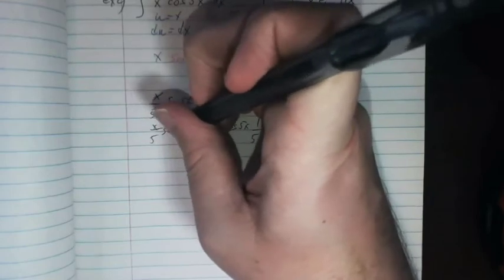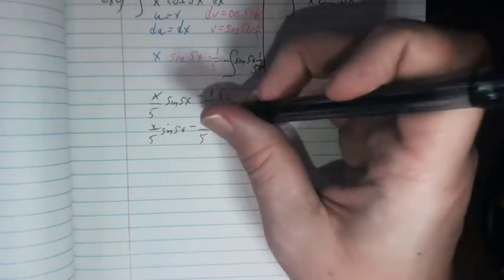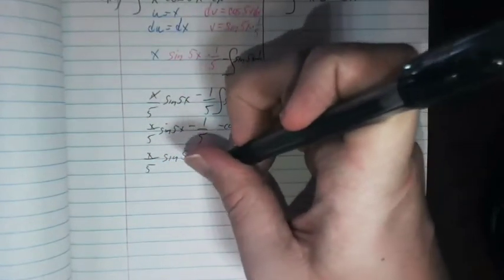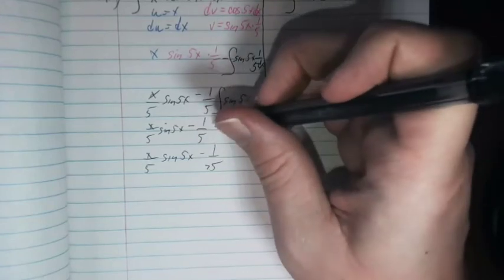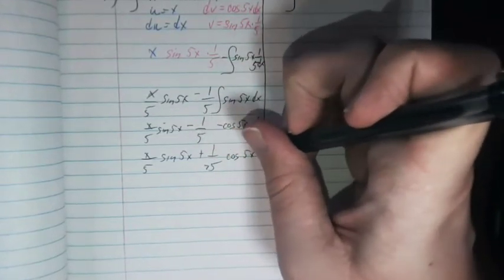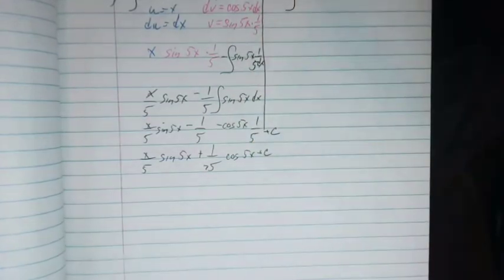This just comes on down. Don't forget to bring it down. It's really easy to forget to bring it down. Then this 1/5 times that 1/5 is going to be 1/25. That negative and that negative is just going to be a positive. And then we have cosine of 5x plus c. We're done with that one.